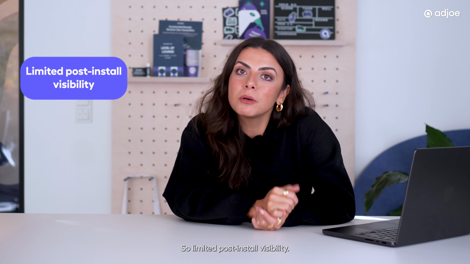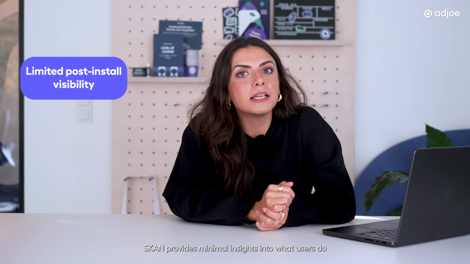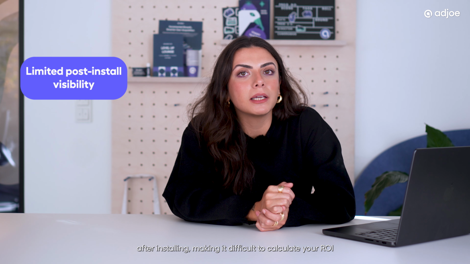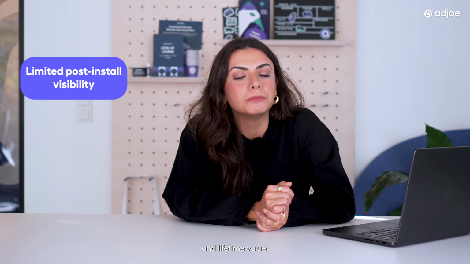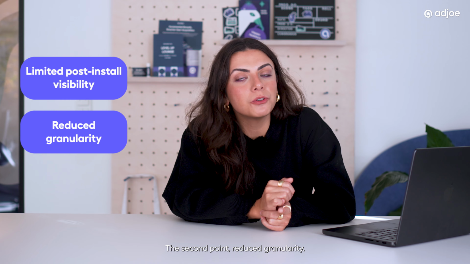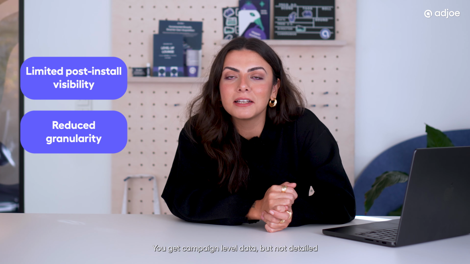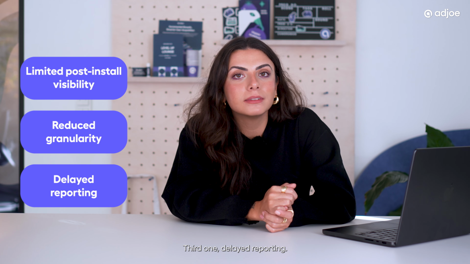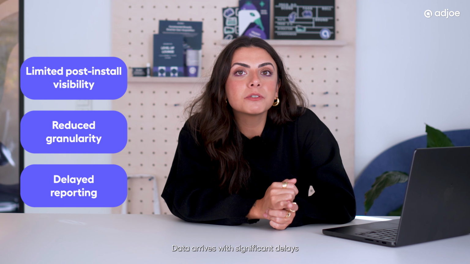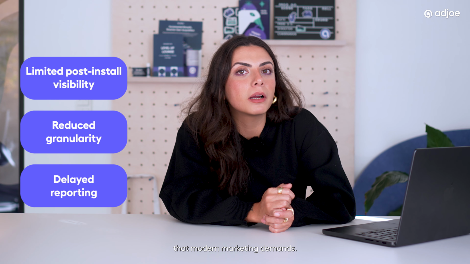So, limited post-install visibility. SKAN provides minimal insights into what users do after installing, making it difficult to calculate true ROI and lifetime value. The second point, reduced granularity. You get campaign-level data, but not detailed breakdowns by ad set or creative variation. Third one, delayed reporting. Data arrives with significant delays, preventing the real-time optimization that modern marketing demands.